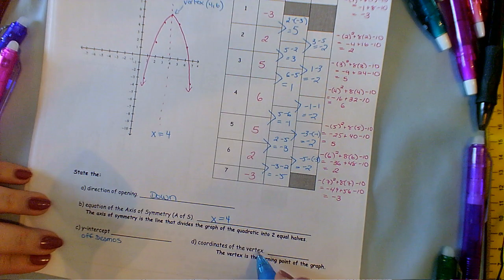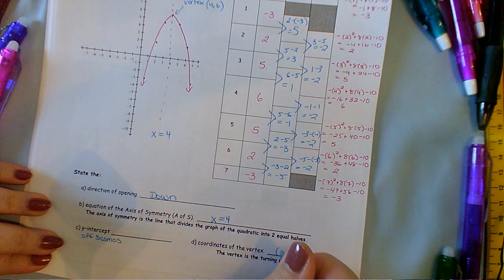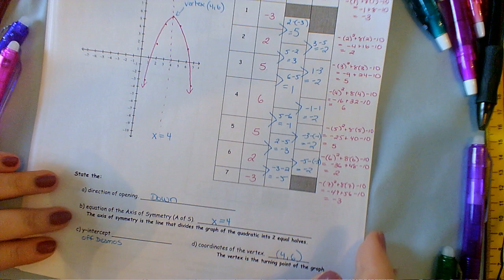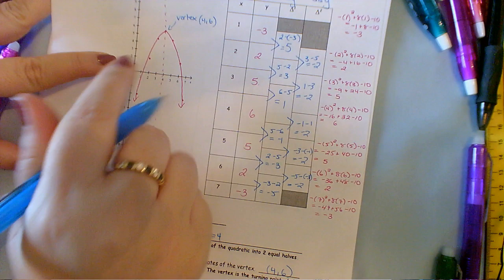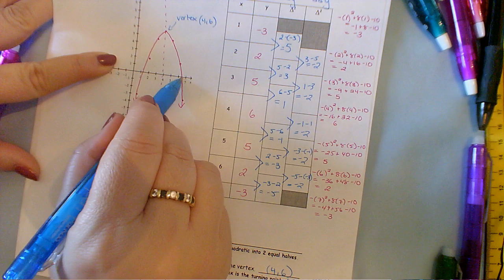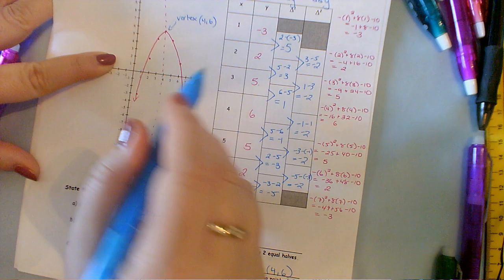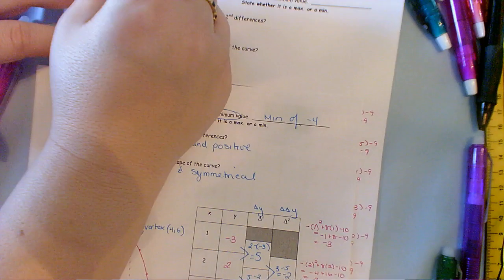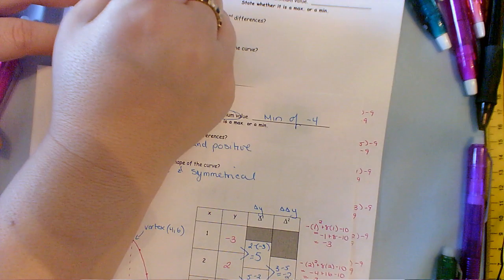Coordinates of the vertex, that I know, 4, 6. The x-intercepts, well, is that 1.1, 1.2, 1.3? Is that 6.5? So again, we're kind of guessing for the x-intercepts. It says 2 decimal places. So we're going to get our answers for that one off Desmos.